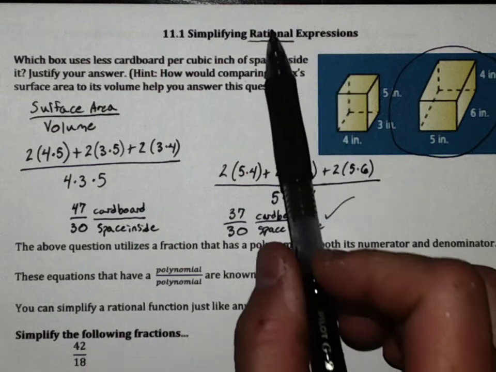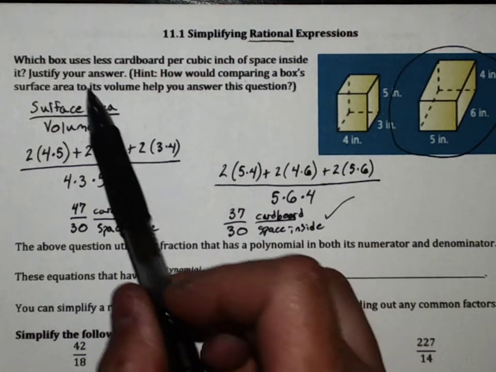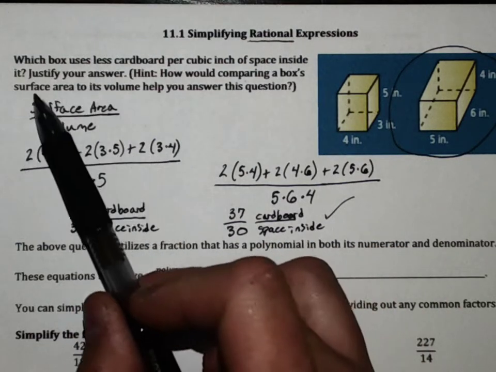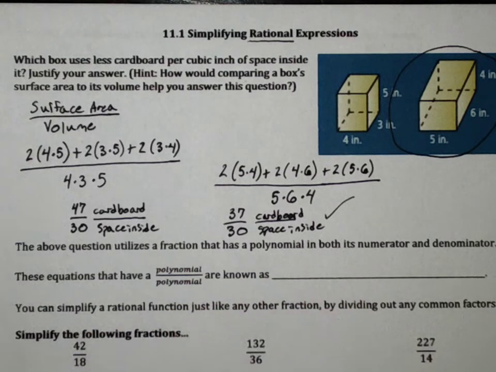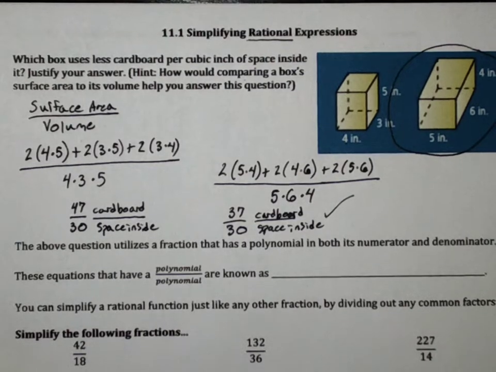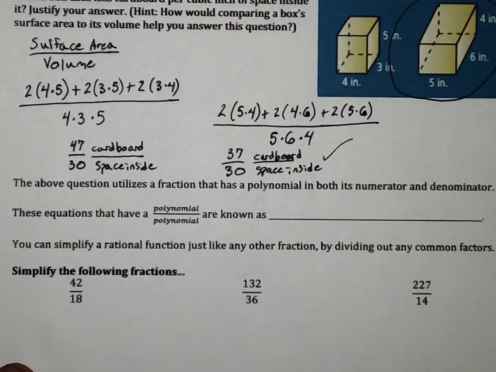A rational function is when you have a polynomial function on the top being divided by a polynomial function on the bottom. If you recall, a polynomial can be called a linear or a quadratic or a cubic or a quartic or a quintic. It could have a degree of 1, of 2, of 3.